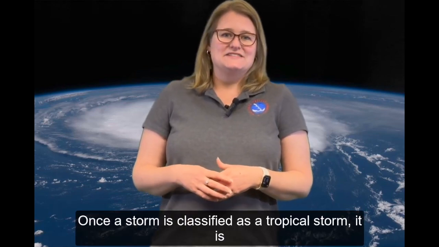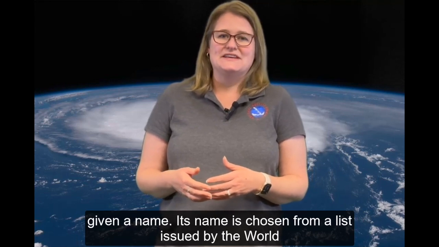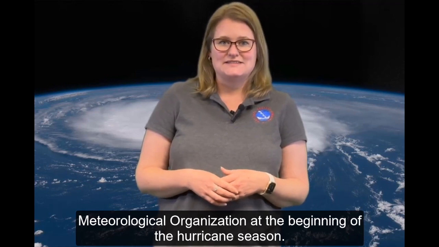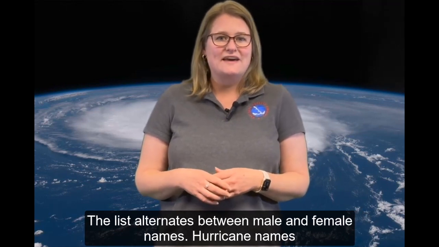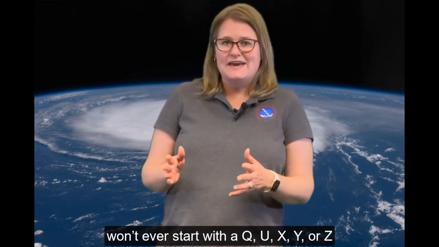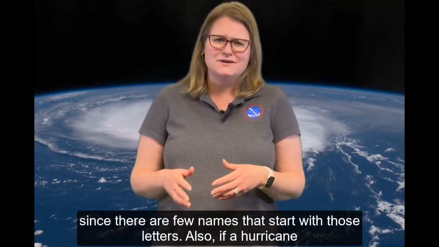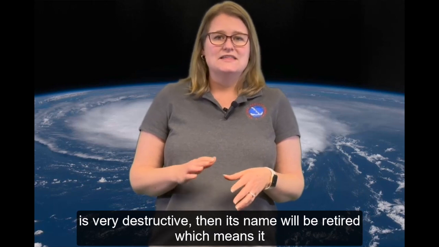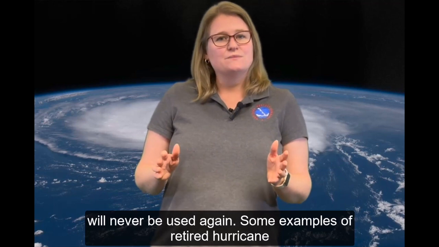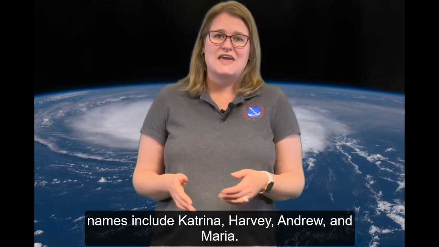Once a storm is classified as a tropical storm, it is given a name. Its name is chosen from a list issued by the World Meteorological Organization at the beginning of the hurricane season. The list alternates between male and female names. Hurricane names won't ever start with a Q, U, X, Y, or Z, since there are few names that start with those letters. Also, if a hurricane is very destructive, then its name will be retired, which means it will never be used again. Some examples of retired hurricane names include Katrina, Harvey, Andrew, and Maria.